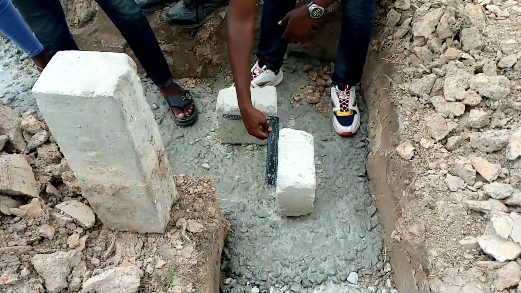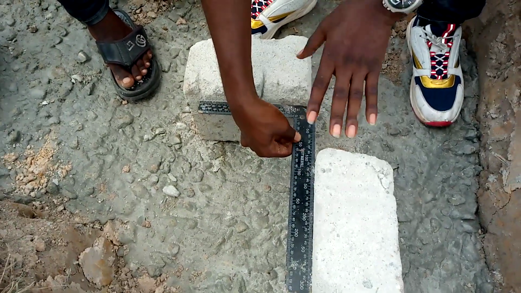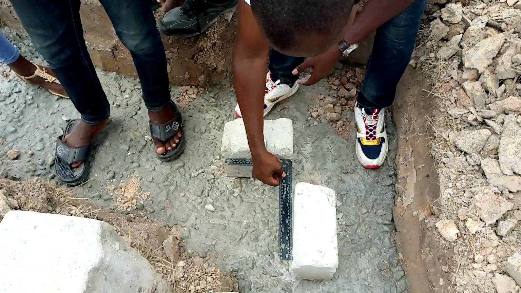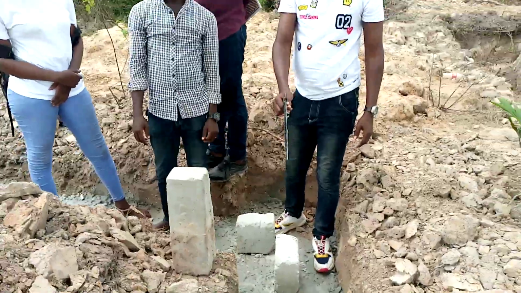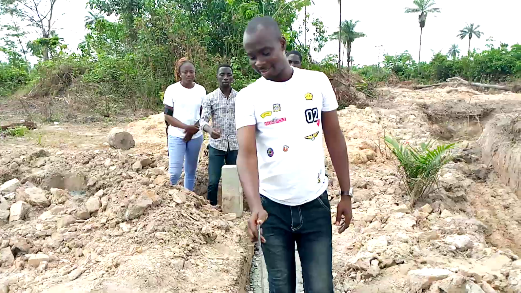Okay, are you with us? We've gotten it squared now. Then if you get this way, then you know that your fencing will be squared. Then you tie it. You tie your rope or the lining down to this pillar.